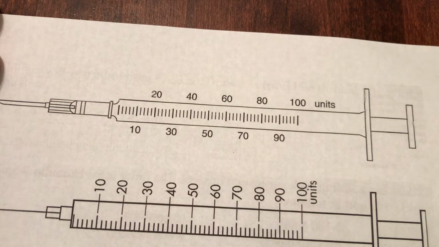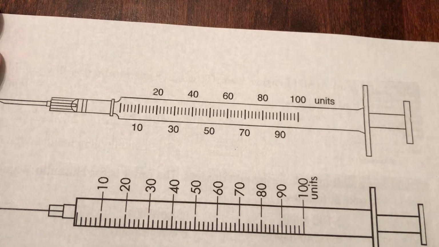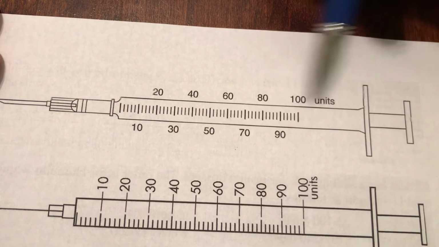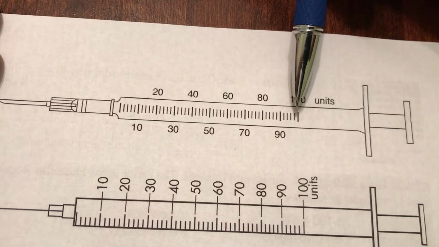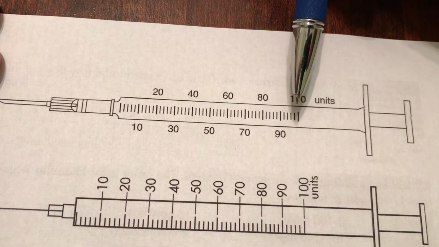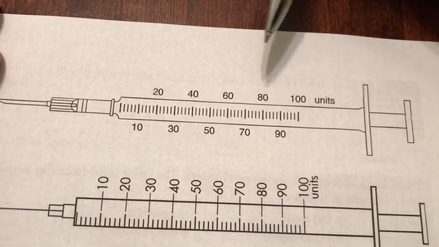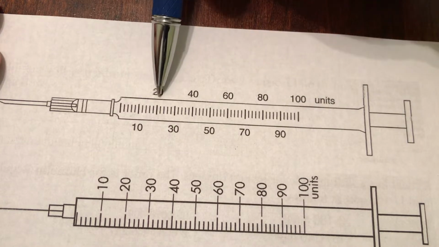Well, here are the most common types of insulin syringes. Notice, it'll be marked on the syringe. Of course, it shows it above, but it means it's stuck there somewhere. You'll see the word units. It means these are marked in units. So what if you're told to give your patient, let's say, 24 units? Well, it's somewhere in this vicinity.